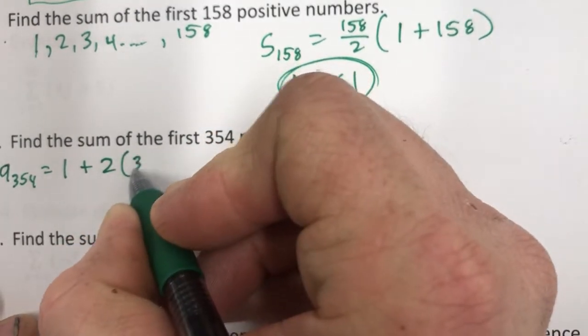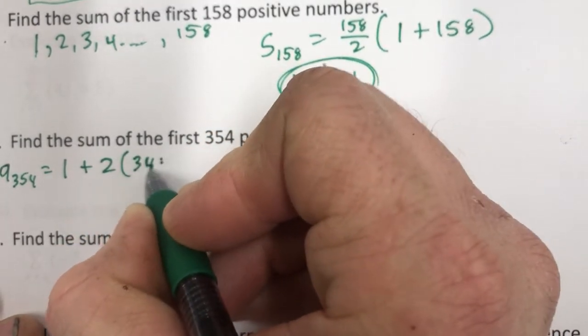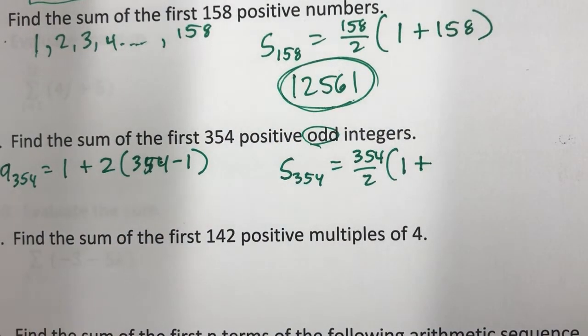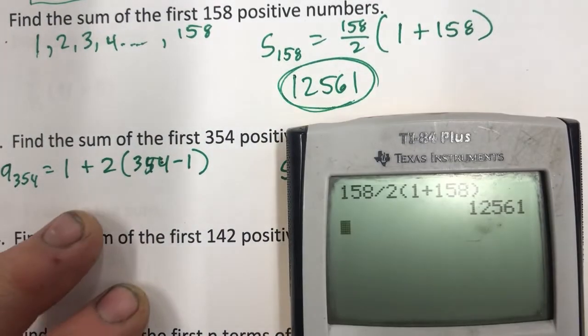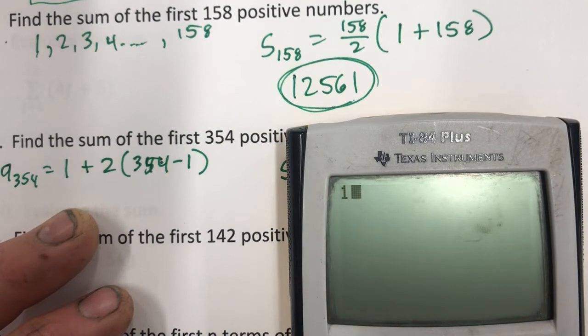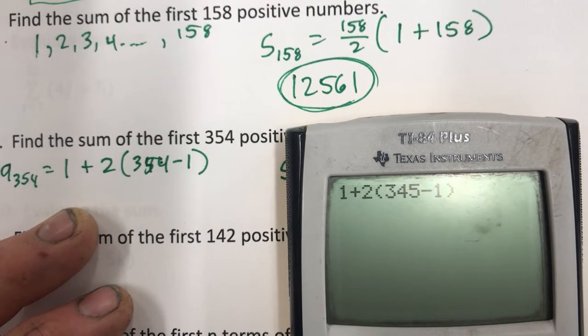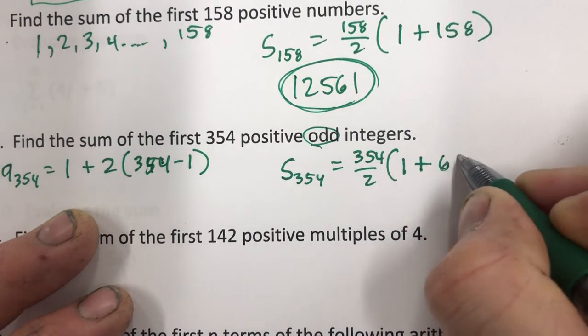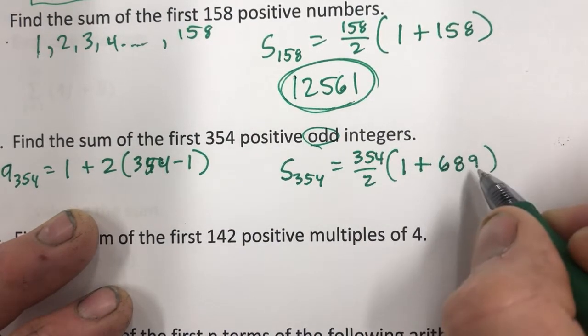And this will be 354 minus 1. Okay, so this is just the formula for a sequence. So this is going to be 1 plus 2 times 354 minus 1. And that's 689. So this number is 689. This is the 354th number.